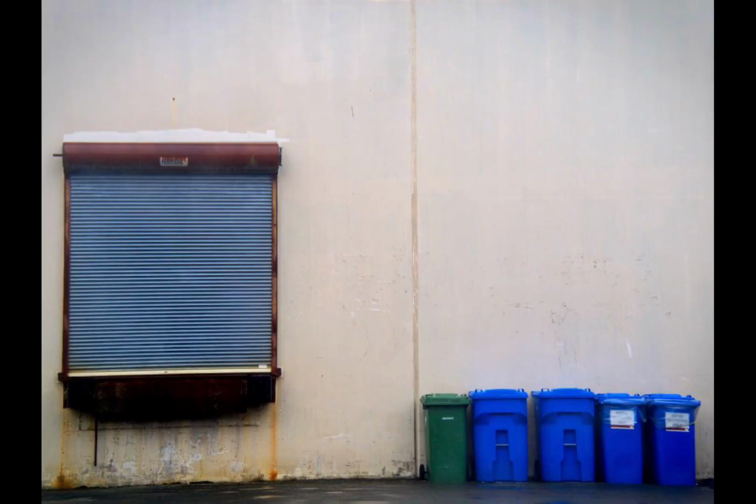Cross docks are generally long and narrow facilities with many dock doors and very little storage space in between. The purpose behind a cross dock is to skip the storage step of a warehouse.